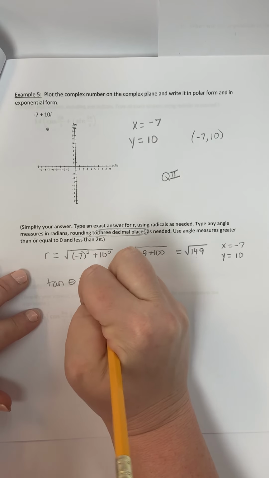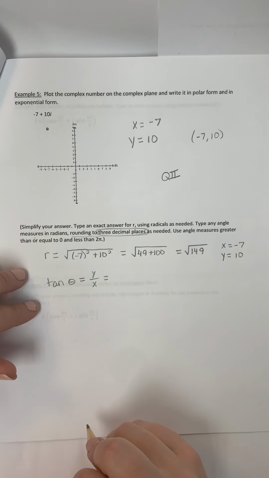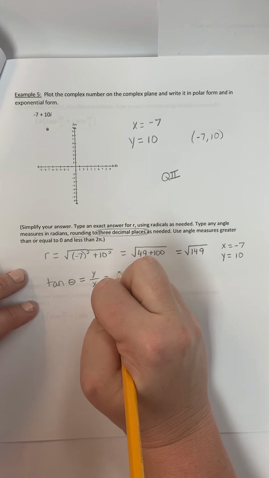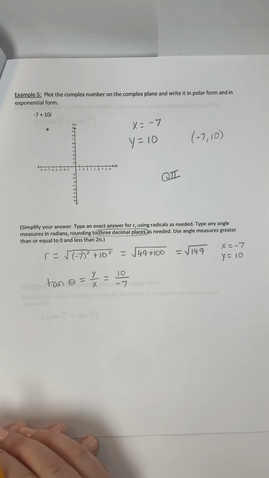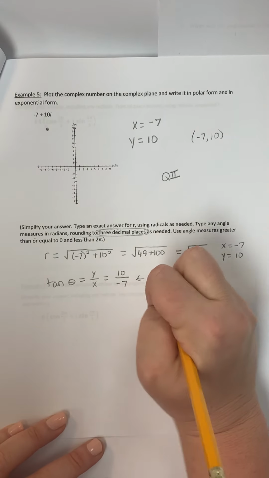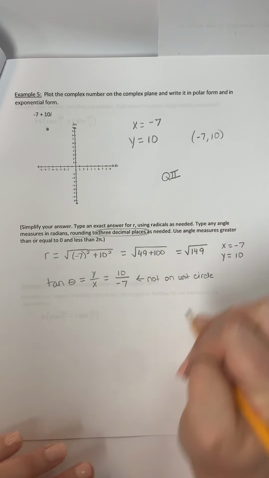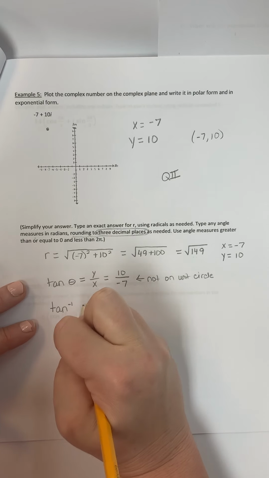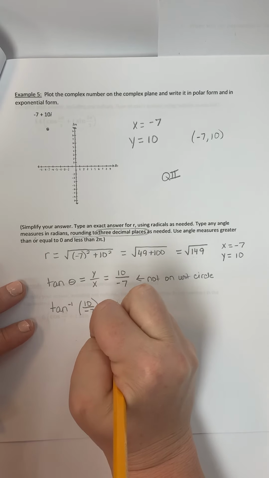That's y over x. Now you could do this with cosine, you could do it with sine, you could do it with any theta that you want to, but let's just do it with tangent. That's what it recommends. So 10 over negative 7. So obviously that is not a unit circle number. Okay, not on unit circle. Okay, so that means we're going to have to use our calculators and we're going to have to use inverse tan.